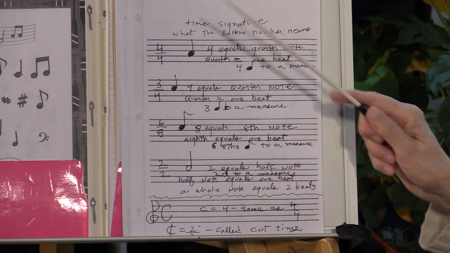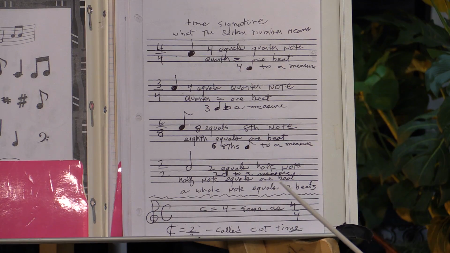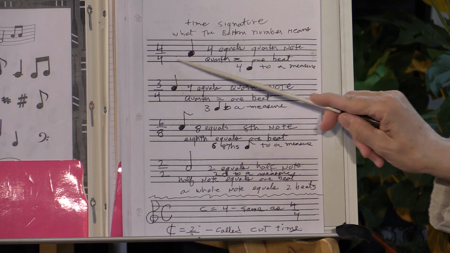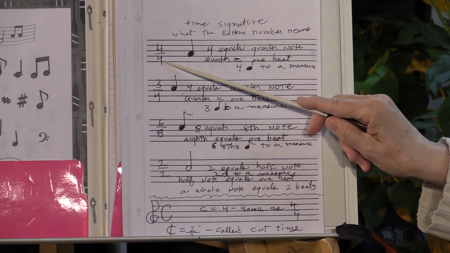How do I know that that 4 means quarter note? Well, if you cut something like a pie or a pizza in 4 pieces, you get a quarter. You take a pie, you cut it either way, and you get 4 pieces. So there's 4, and each piece is a quarter of the pie. So therefore, this quarter means that the quarter note is a quarter of that measure.